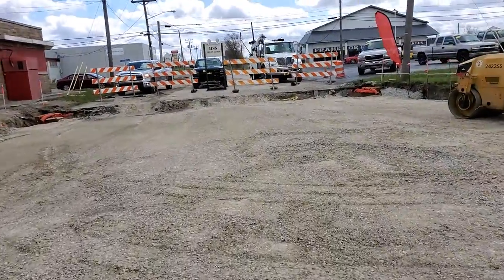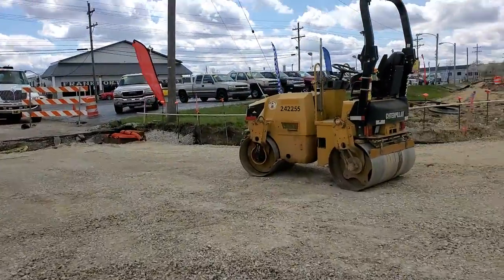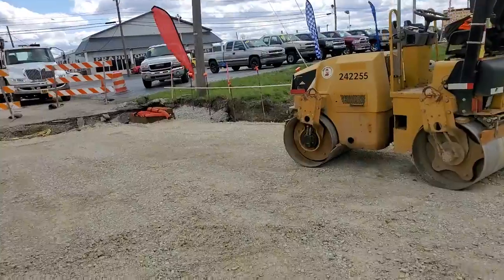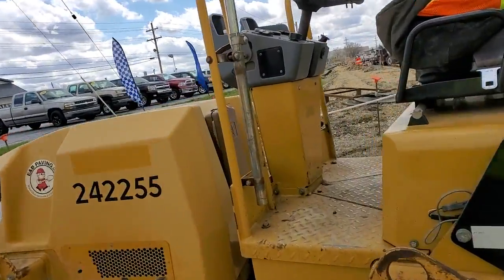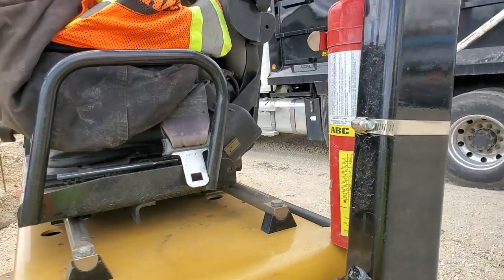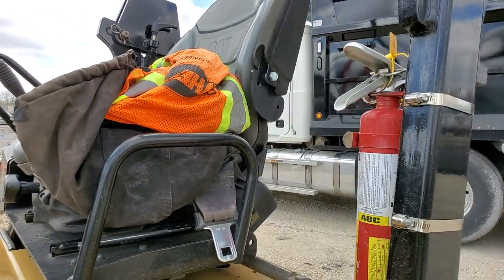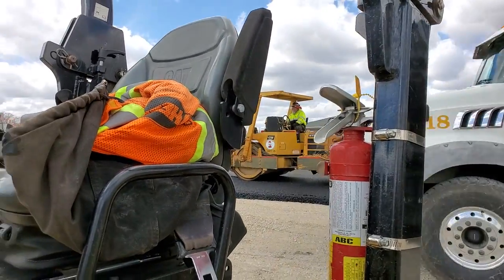And again, one of the biggest assets here is to make sure that everybody is adhering to all of the safety rules, because construction has its fair share of fatalities.